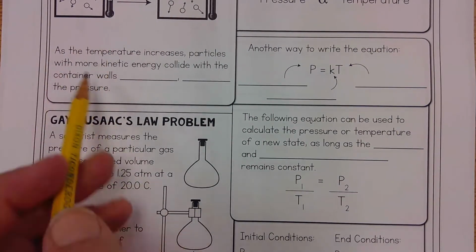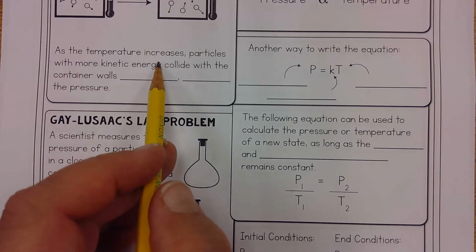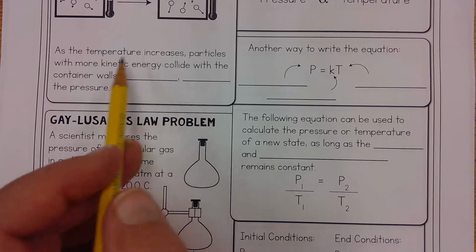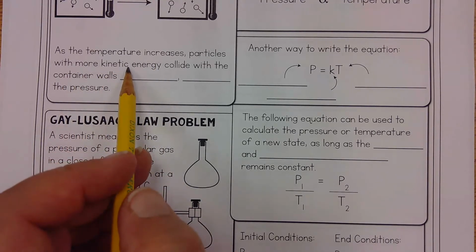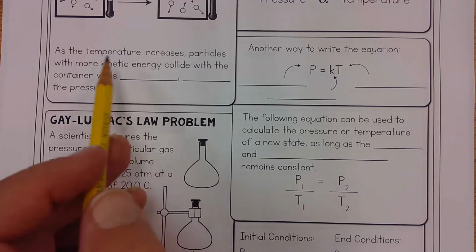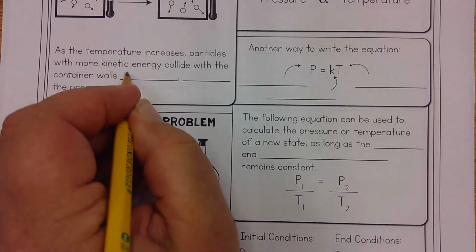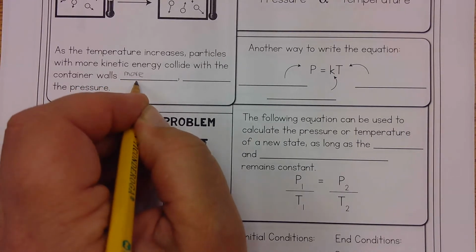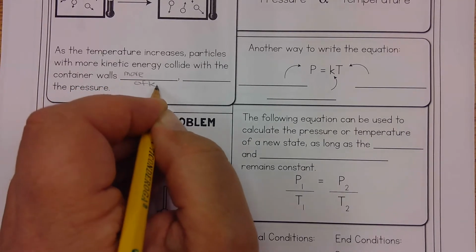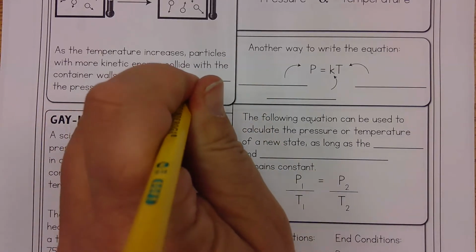As you can see here in my little example box, as the temperature increases, particles have more kinetic energy, so they're moving faster. They collide with the container walls more often, which increases the pressure.